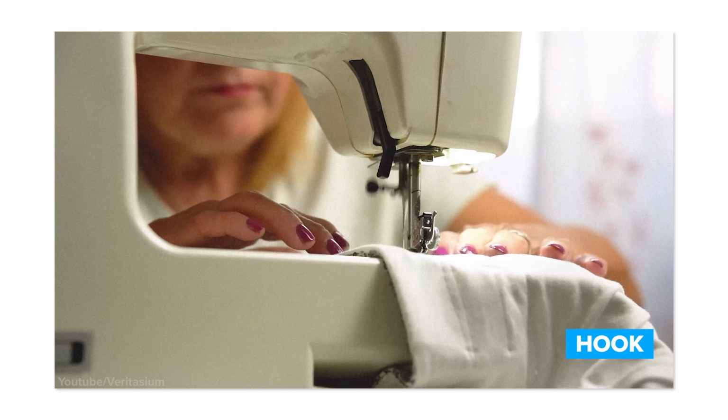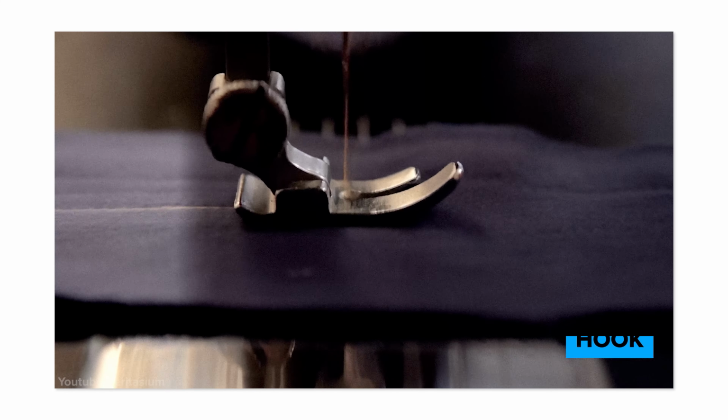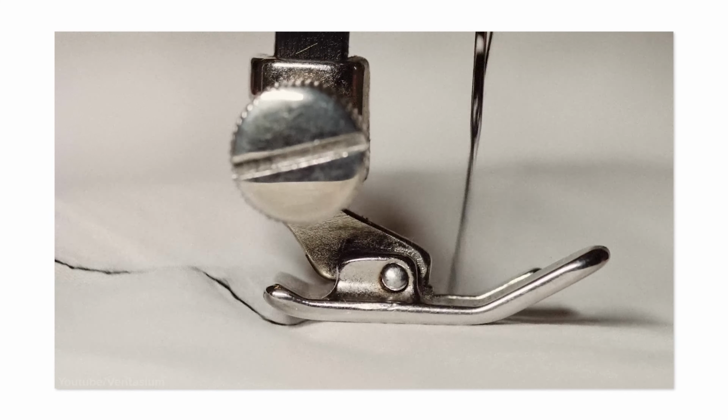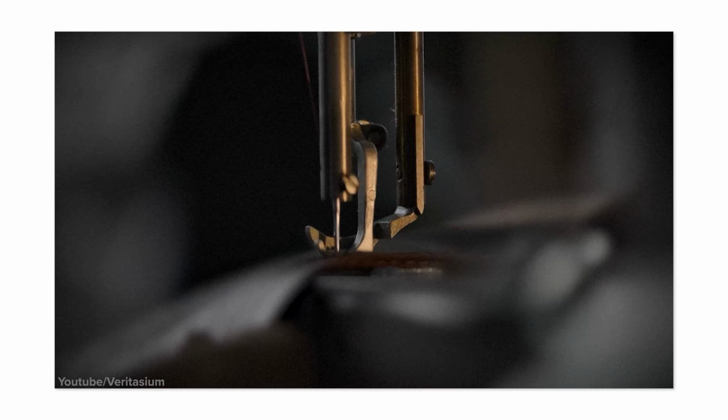Let's take a look. Can you explain how a sewing machine works? I mean, think about it. We've all seen them. There's that little needle that's moving up and down really fast, leaving a trail of stitches behind them. But if you think about it for a second, how are they doing it?